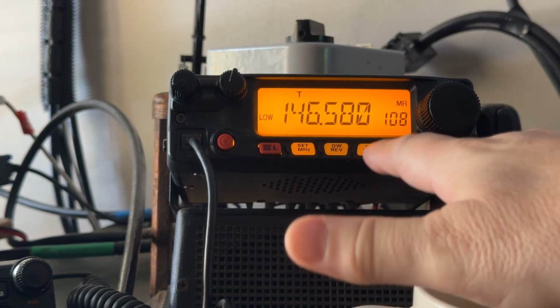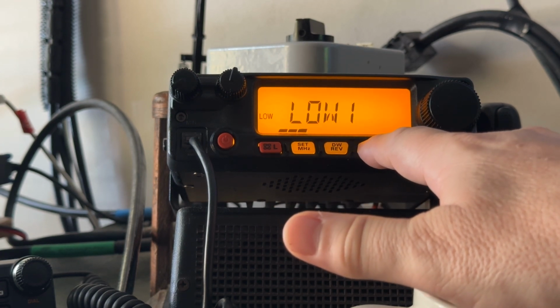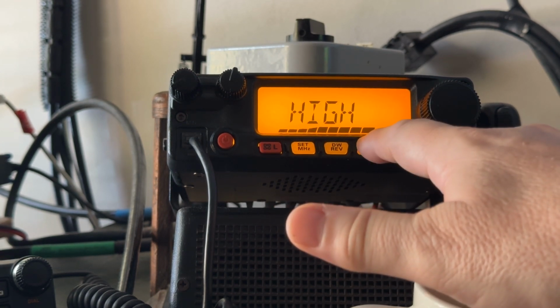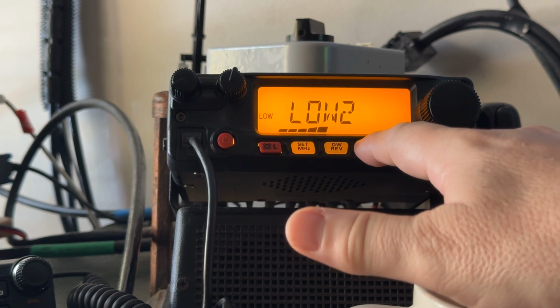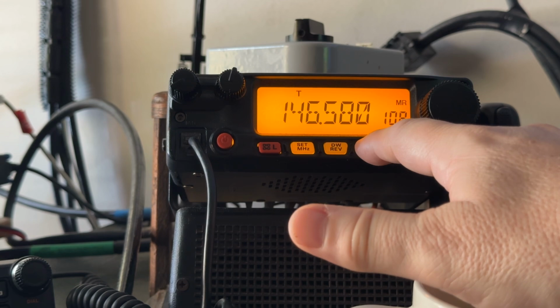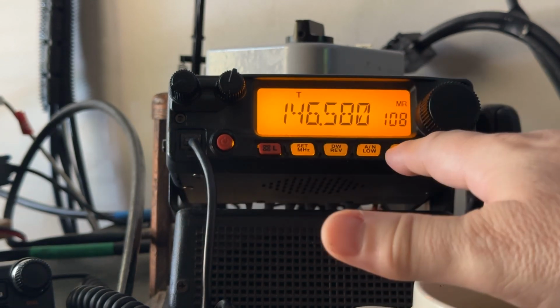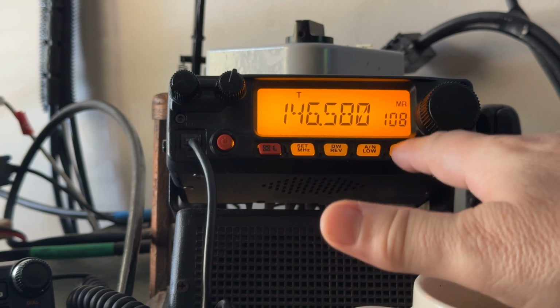This video is not about this radio, but I'm going to fix it while I see it. I'm going to cycle. This radio has 4 power levels. I believe it's 5, 10, 30, and 80. So for 580 simplex, I'm going to leave that at high. And so it's memory number 108.